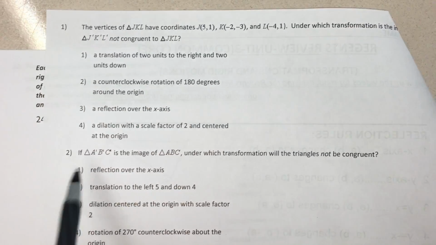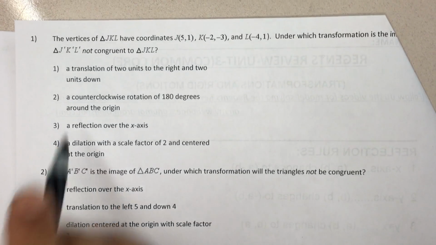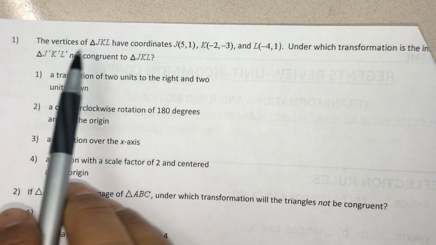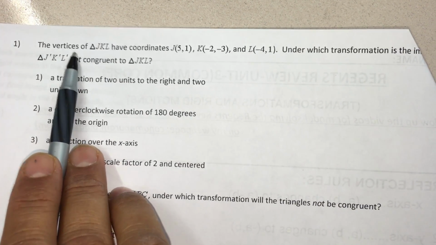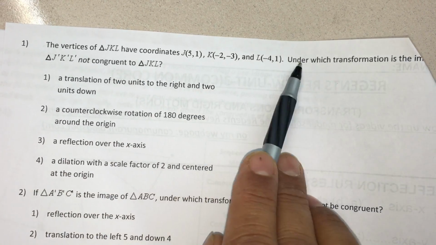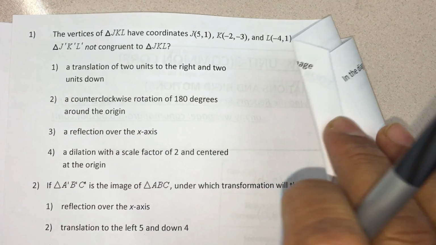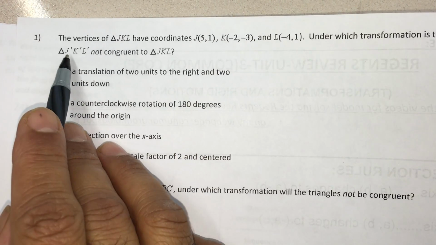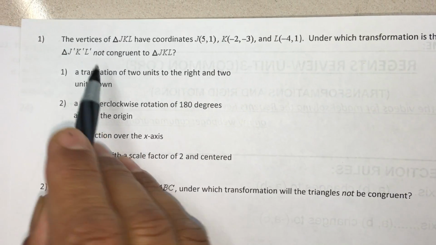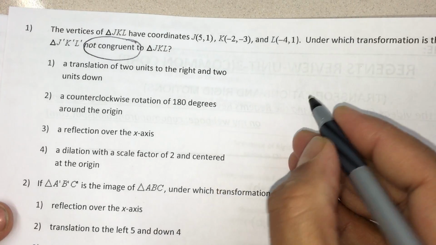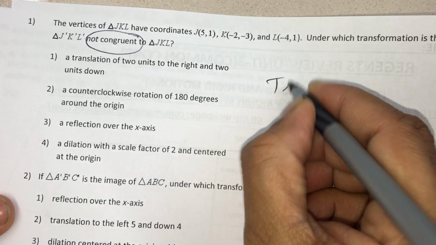Now, on the other side, we have the first two questions, 1 and 2, of the same type. This is a frequent question in recent geometry exams. What is it saying? The vertices of triangle JKL have coordinates like this. Under which transformation is the image J', K', L' not congruent? That means, you see here, translation.